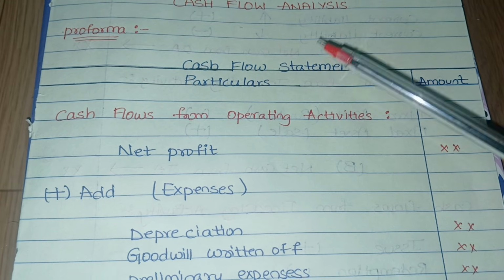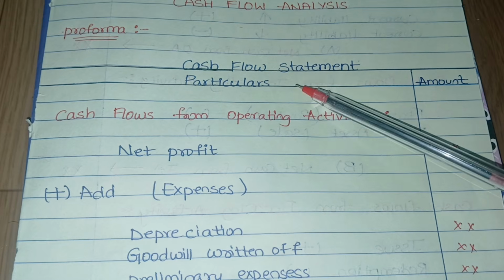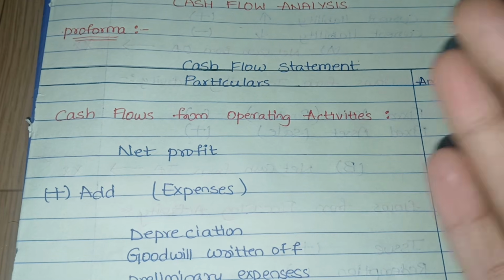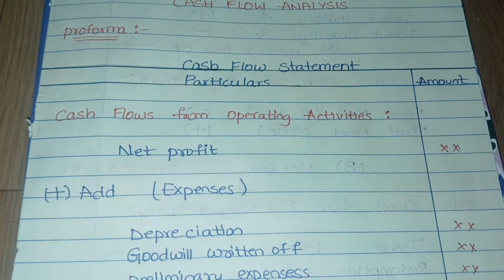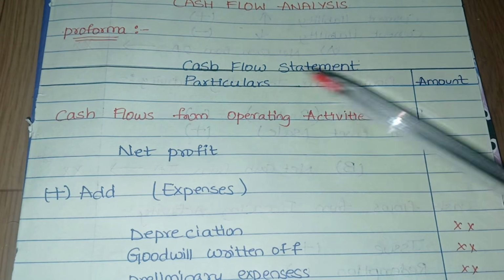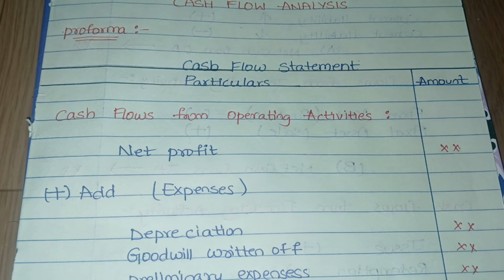In the cash flow statement proforma, you will have particulars and amount. In particulars there are three main side headings. The first one is cash flow from operating activities. This is the first heading you have in your proforma.